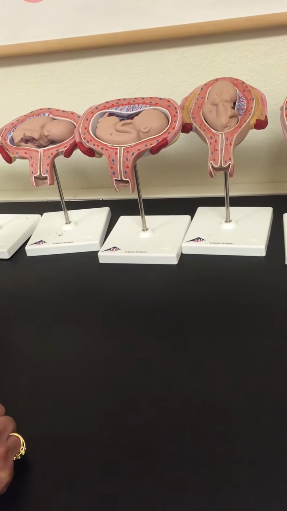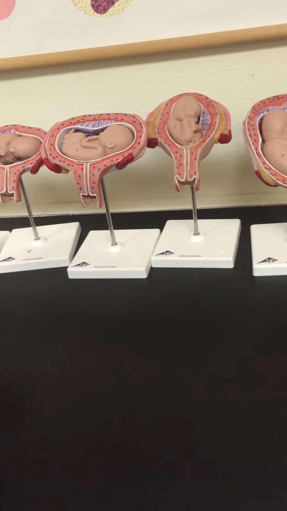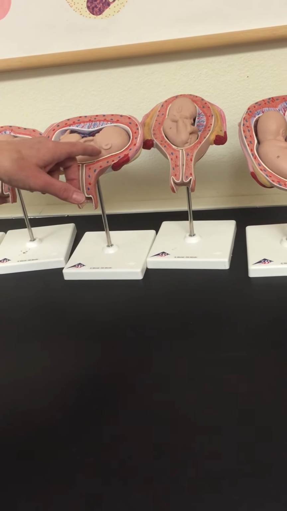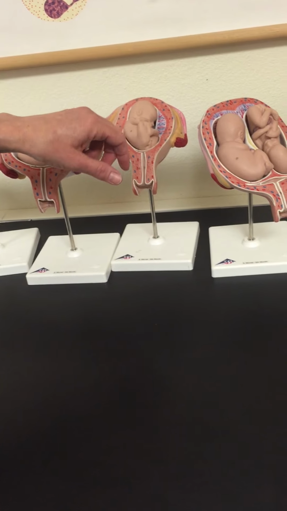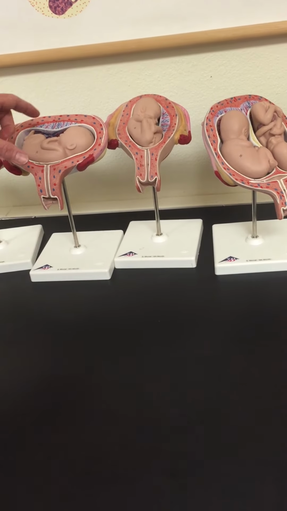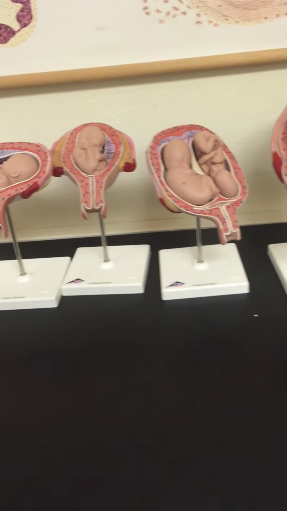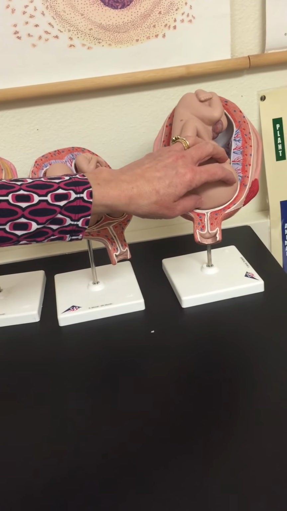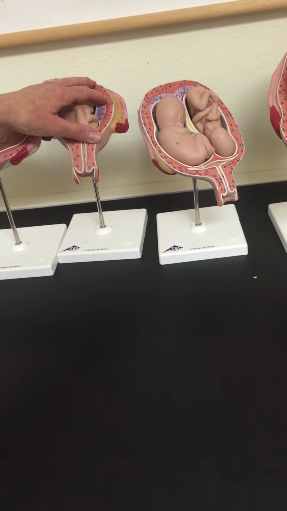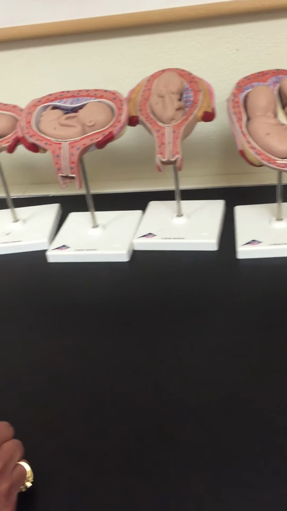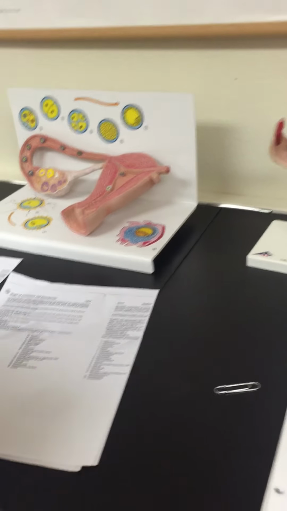vagina. The cervix is a little harder to see on some of these because it's kind of stretched out with the baby. You know, placenta. Position, this baby is in birth position, this baby is breech. Probably about it for that.